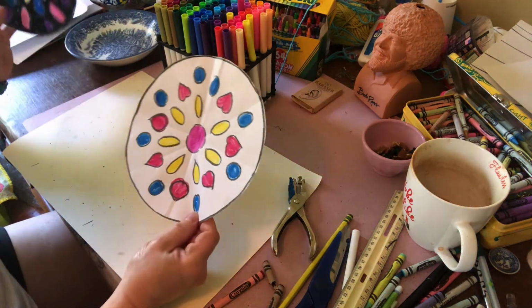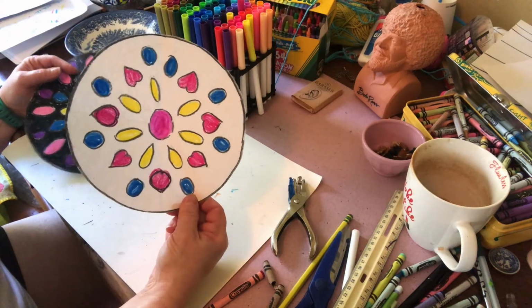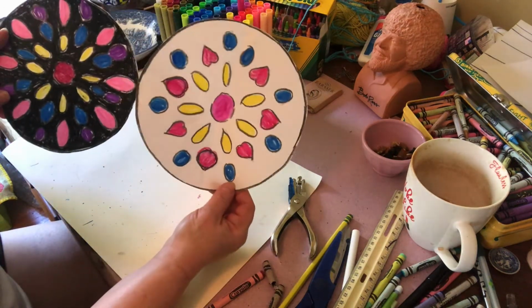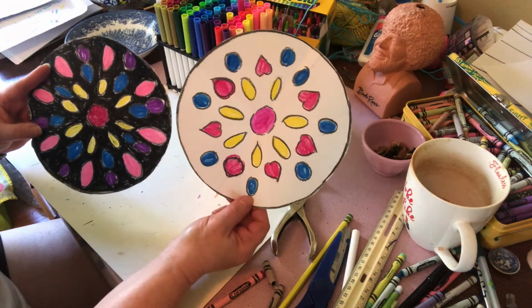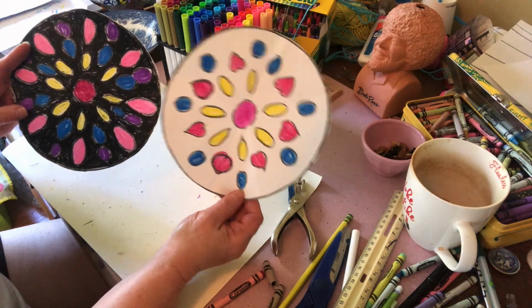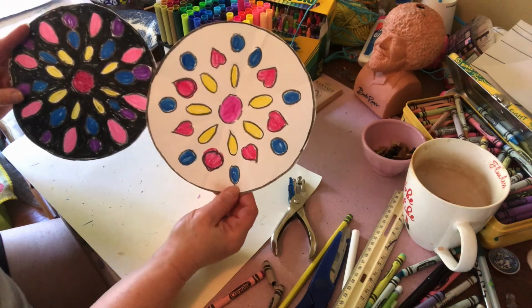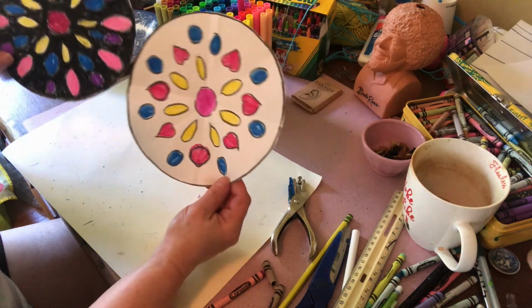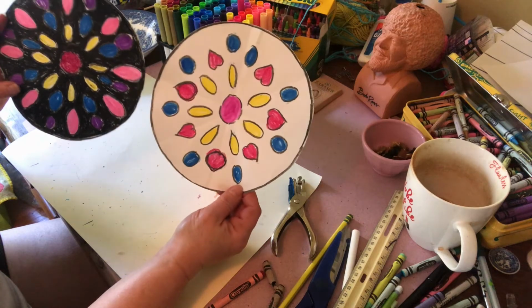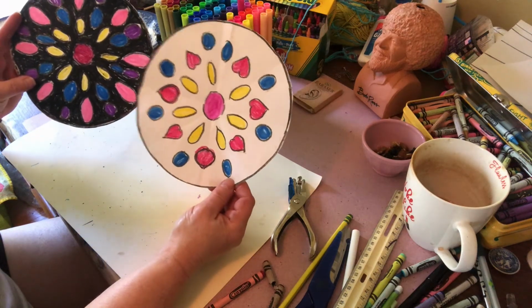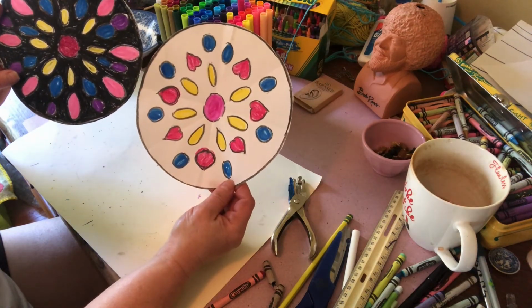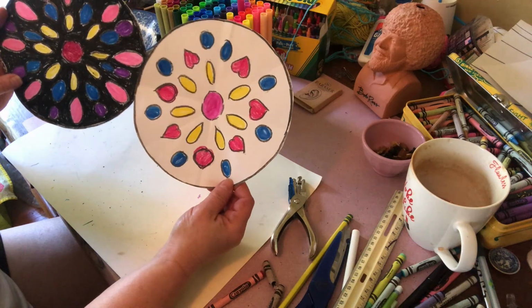Okay, and there you have it. You have your stained glass window, either with the white background or the stained glass window with the black background. All you have to do is color in the background if you want a different color, but it's both the same kind of idea and they'll look great hung up. So now you have a rose window done just like they would do the designs on the Gothic cathedrals. Okay, have fun.